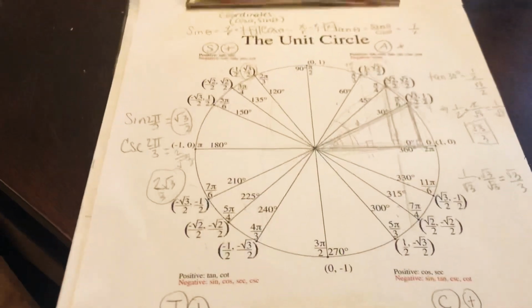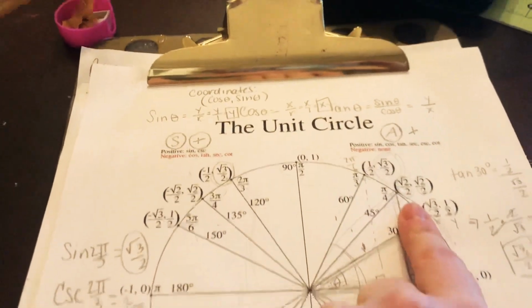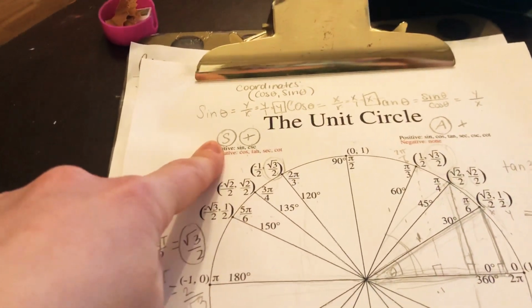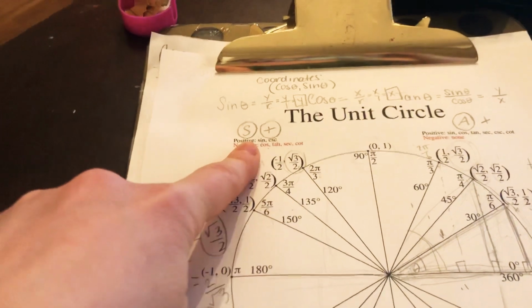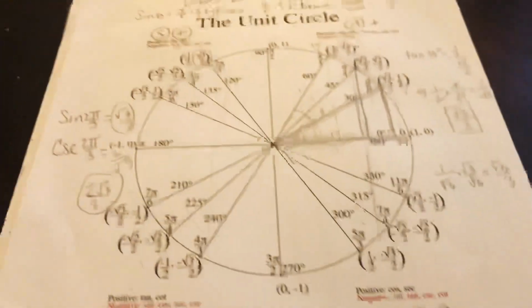So if you remember, I have my unit circle here. Remember when I told you about All Students Take Calculus? In quadrant 1, all the functions are positive, because your x and your y's are positive. In quadrant 2, only sine is positive and everything else is negative. In quadrant 3, only tangent is positive, and in quadrant 4, only cosine is positive.